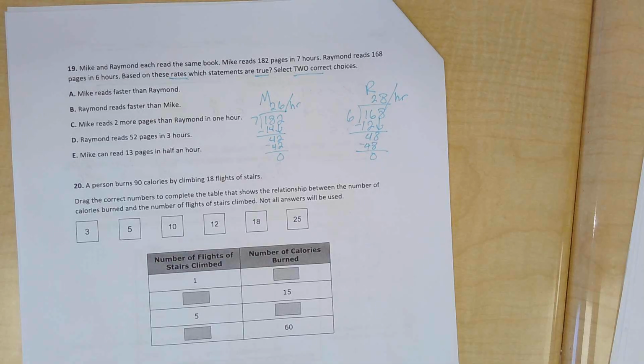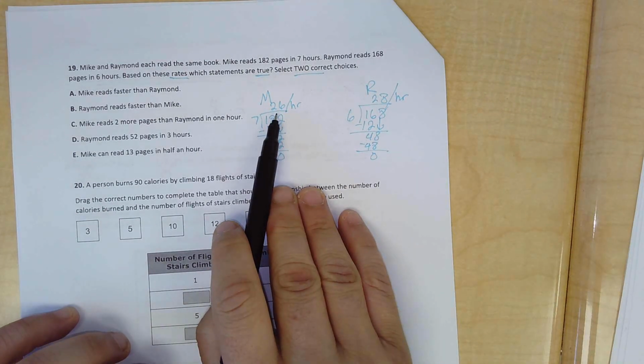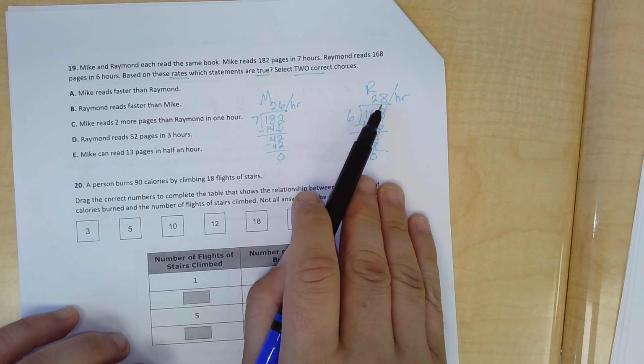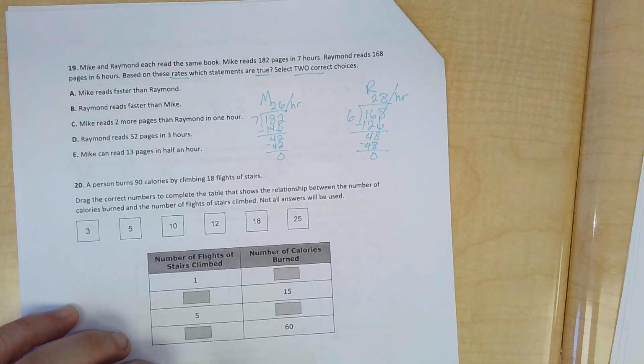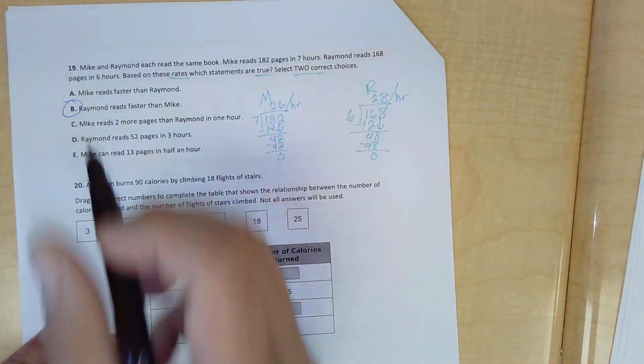Mike reads faster than Raymond. Well, if Mike reads at 26 pages an hour, and Raymond reads at 28 pages an hour, Mike doesn't read faster. Raymond reads faster, so that works.